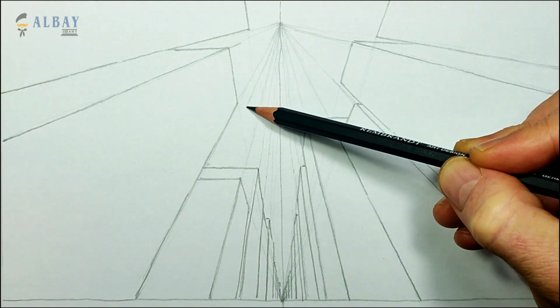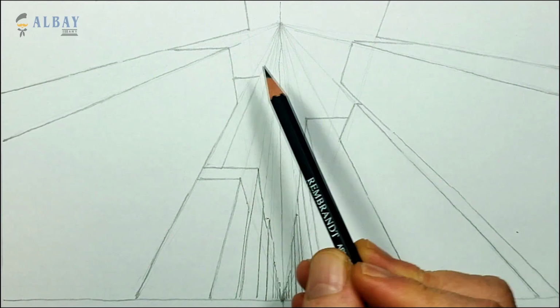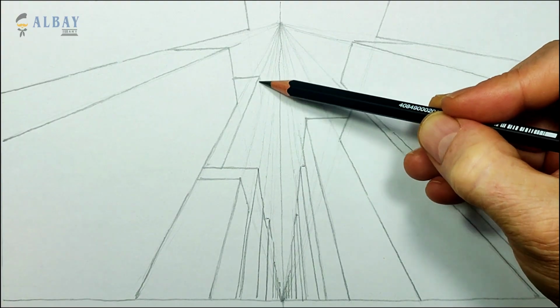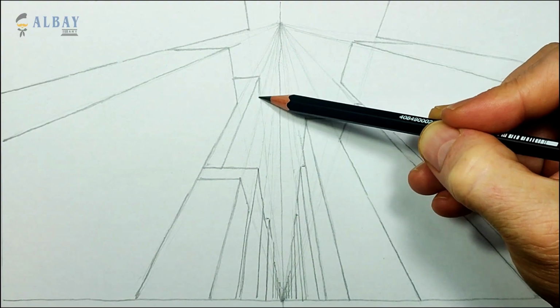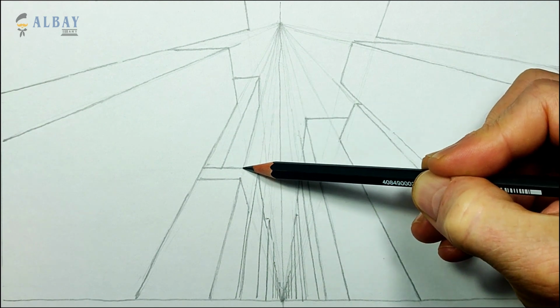Okay, now I will add 2 tall buildings on the right and left sides of the street. These buildings are not on the main street and are probably on the back streets, but they are so tall that we can easily see their upper parts. I'm going to use the same rules for these too.